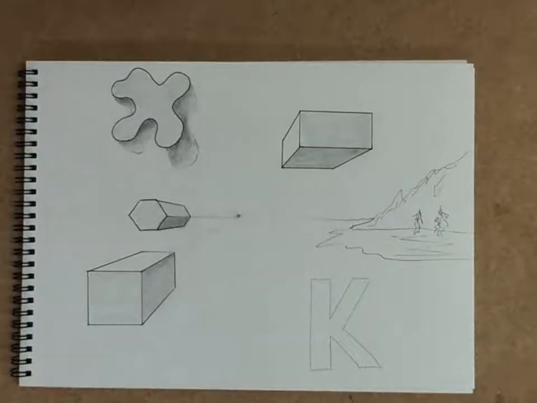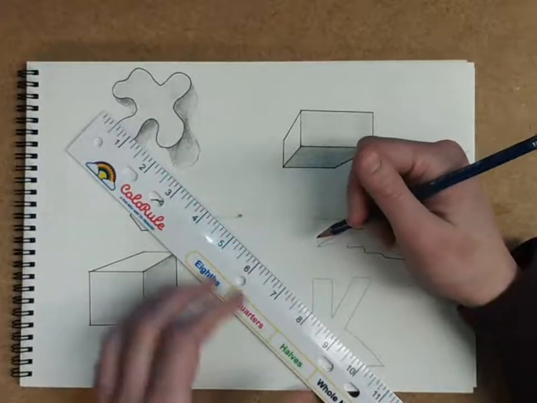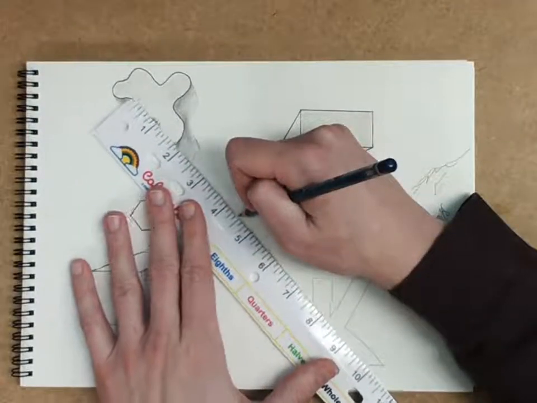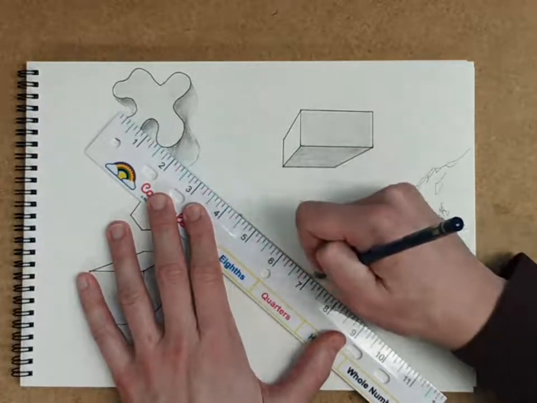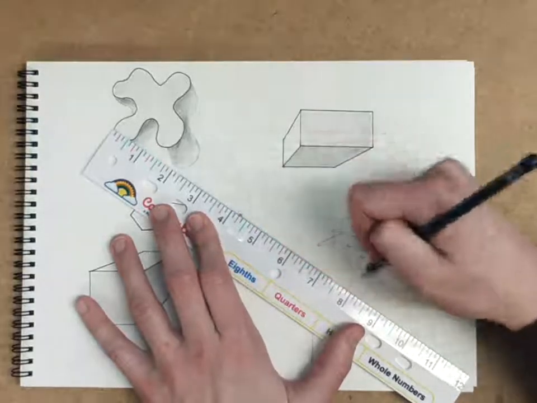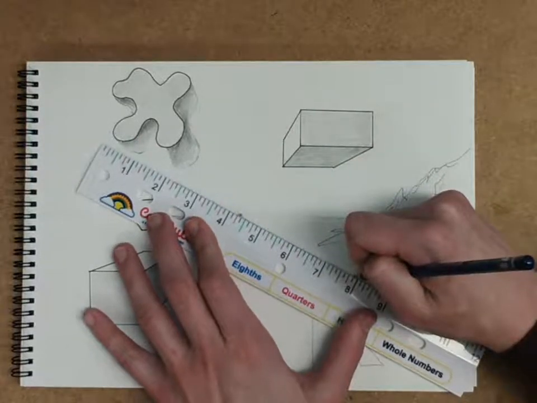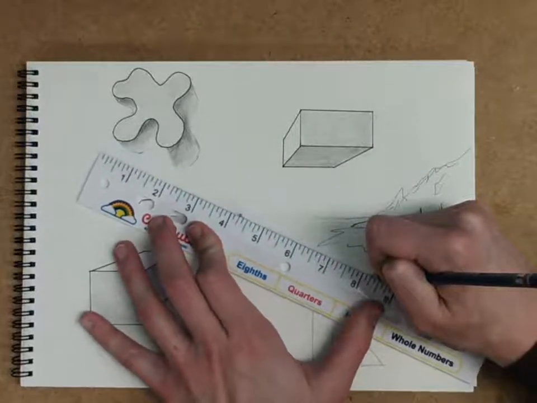Okay, so there I have my K. Then I would take, once again, I'm going to have a lot going on. So I'm going to line my straight edge up with my vanishing point, and every line or corner will become a line towards the vanishing point, pressing lightly because I will be erasing portions of it.